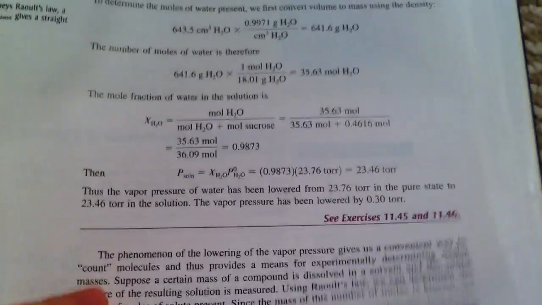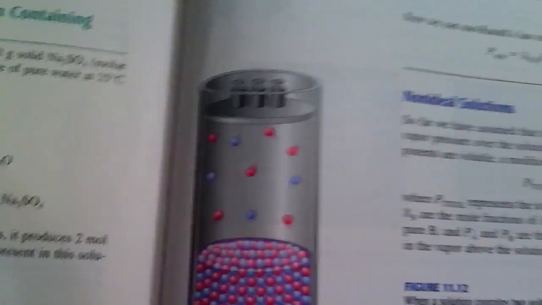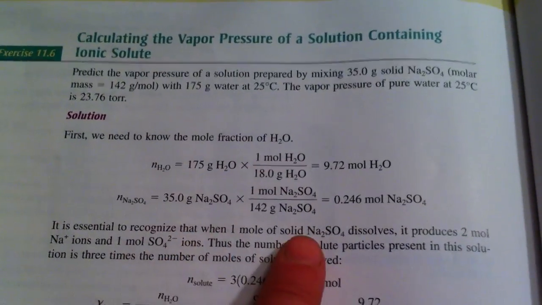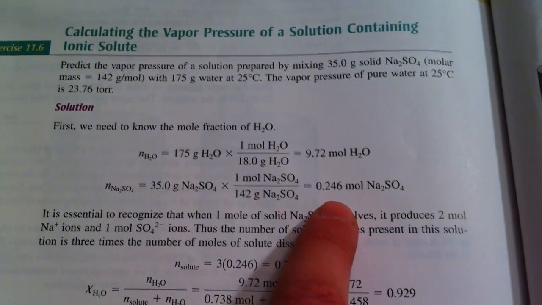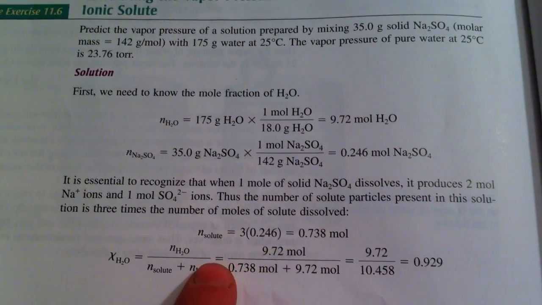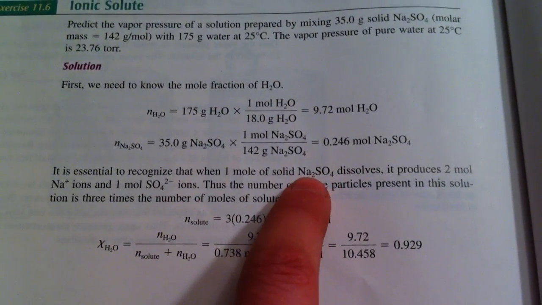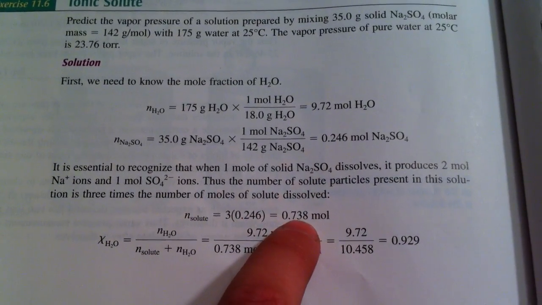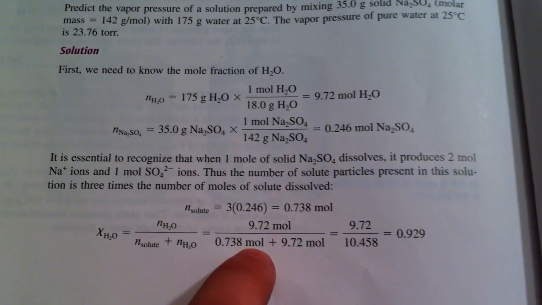Just to show you another example, I don't think any in your homework was like this, but they have a salt that dissolves because it's an alkali metal. So they got 0.246 moles of sodium sulfate, but then you need to multiply because those moles are going to actually break into 3 particles, 2 Na and 1 SO4. So we need to multiply that moles times 3 to get the moles to use in the mole fraction.